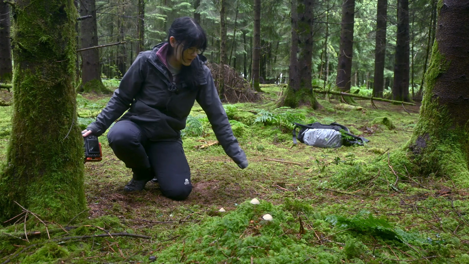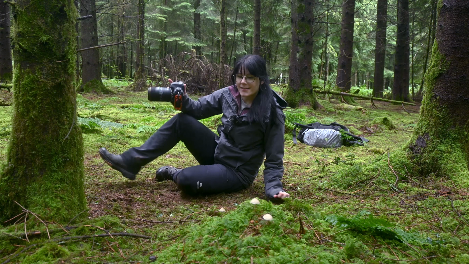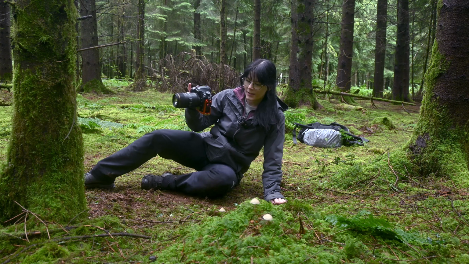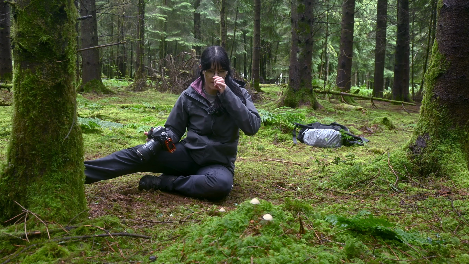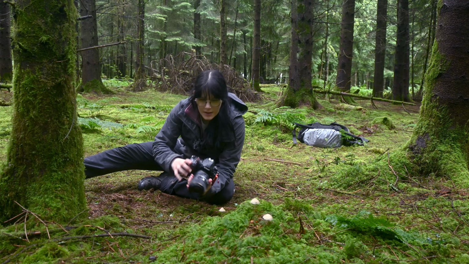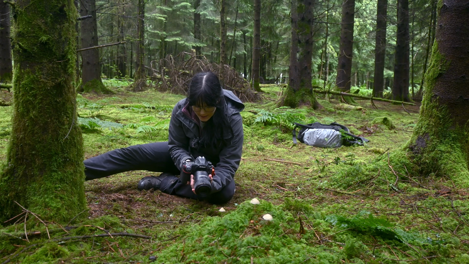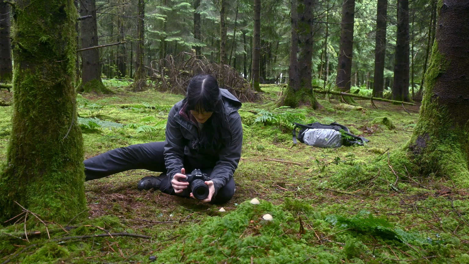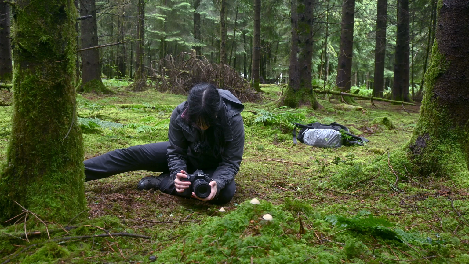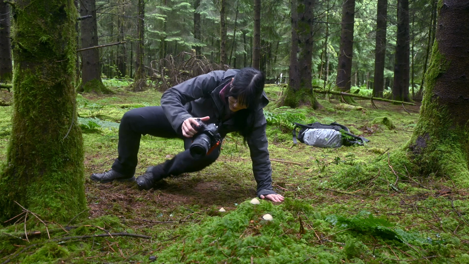Right, I like to get as low as possible with my mushroom images, eye level. I find that perspective really, really interesting, as awkward as it is. Let's go back a bit.